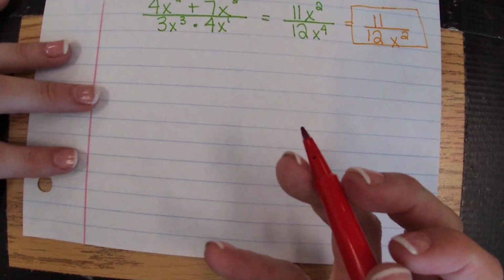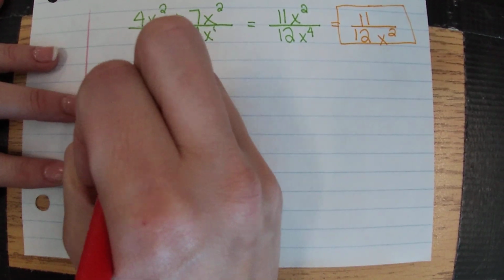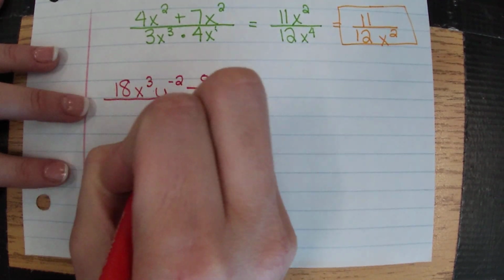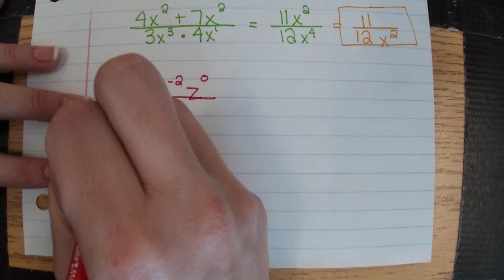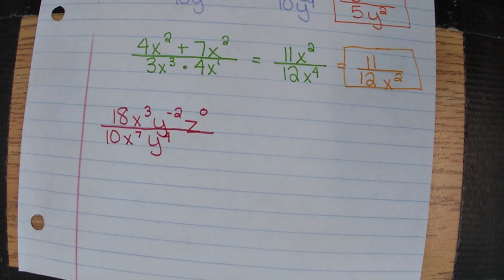What if we were given 18 x to the third, y to the negative 2, z to the 0, all over 10 x to the 7th, y to the 4th. So if we stick to the original statement of simplifying the numerator and the denominator, well, we don't have an operation happening in the numerator or denominator. So some of us might see some different things first, and again, that's okay.